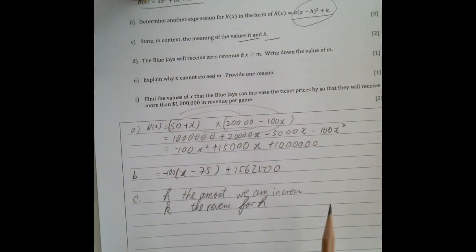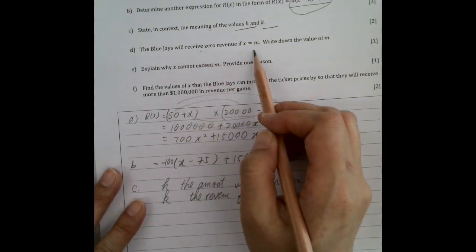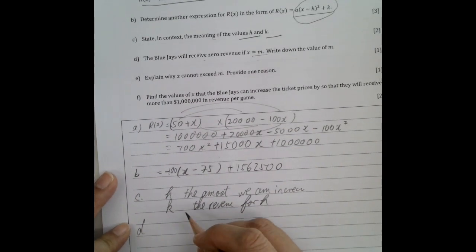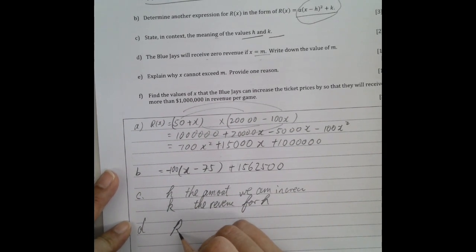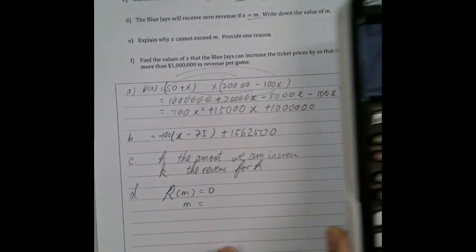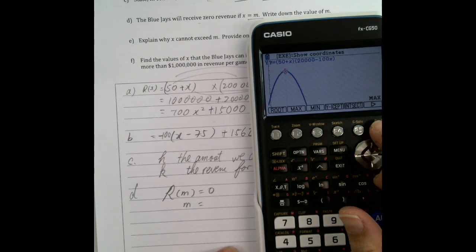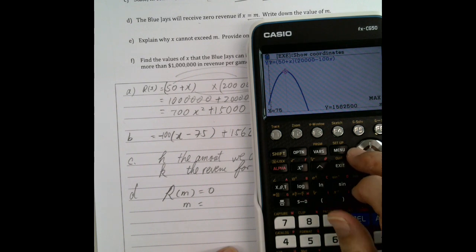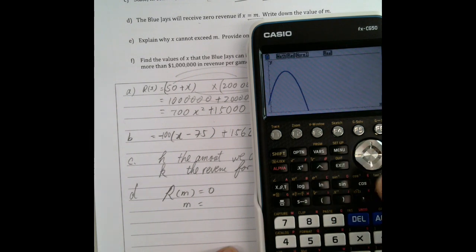All right, moving on. When x equals m, what is that? We want R equals 0. What is m equal to? Again, with our calculator, we use G-Solve. We draw that first.